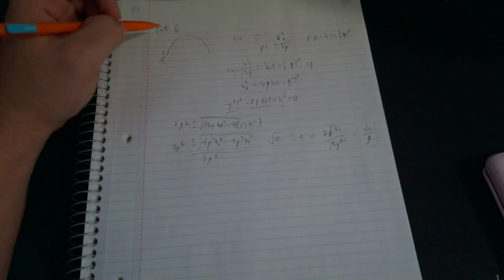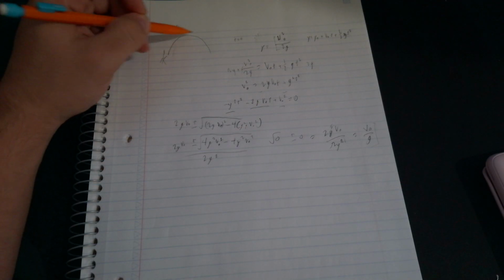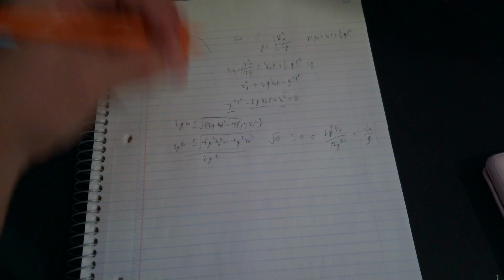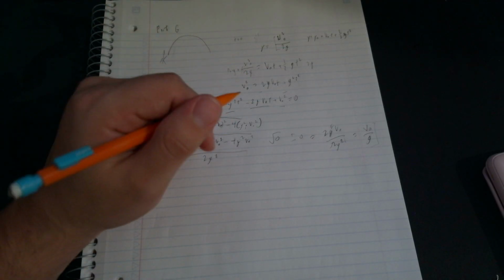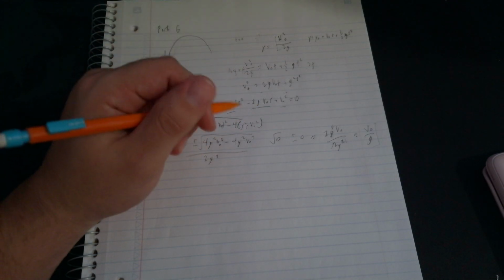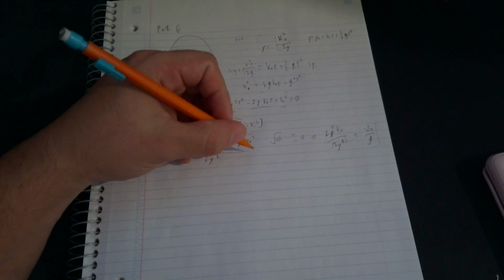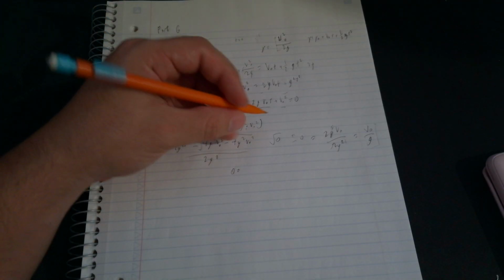So if we ask ourselves, when will it reach? If our time is velocity over gravity, we re-plug this back in, and we want to figure out what it's going to reach over here. If it's going to be up or down, or moving in any direction, we want to figure that out.